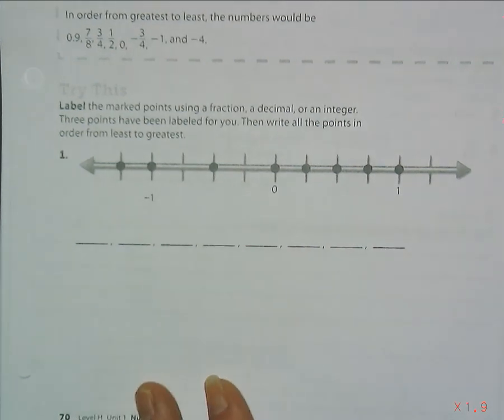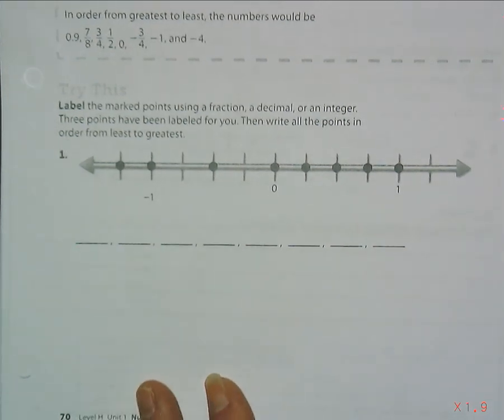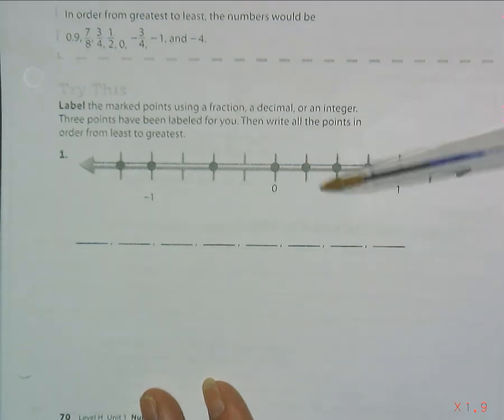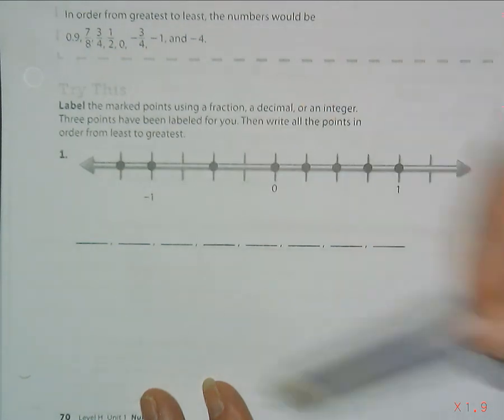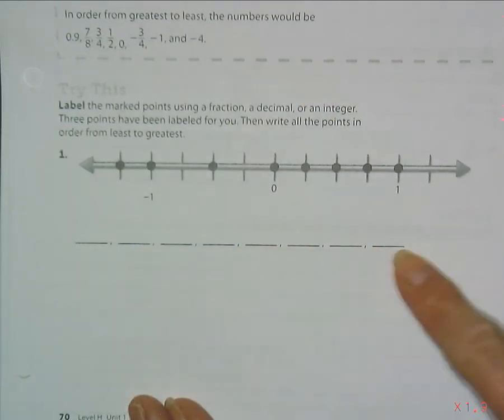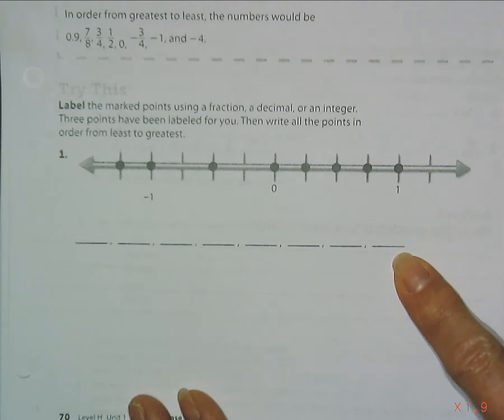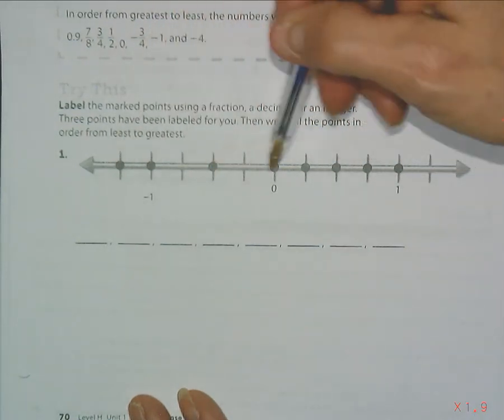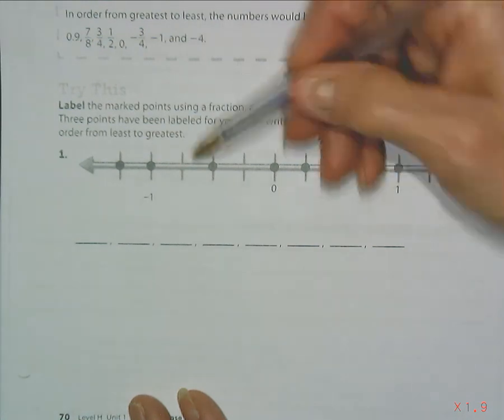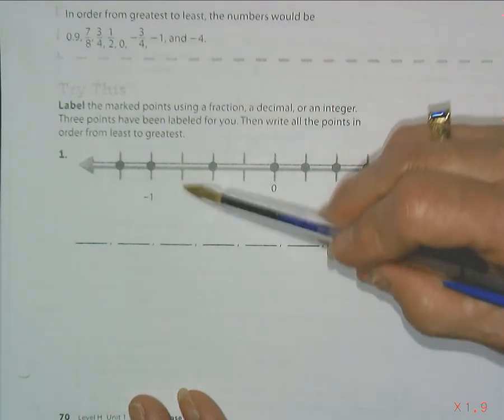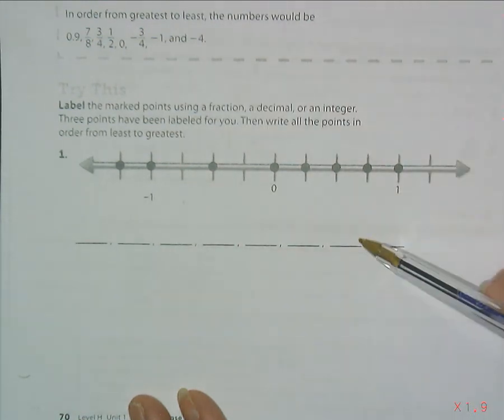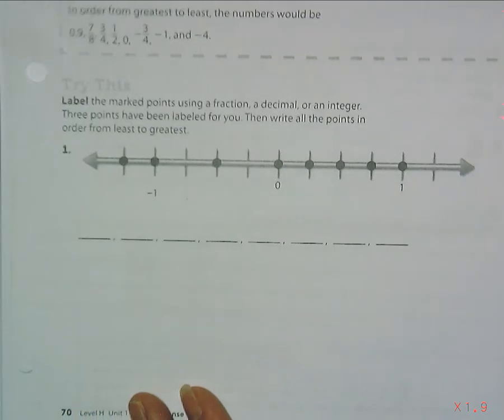So the first thing you're going to do is what we just did on that practice page. You're going to figure out what coordinates you put under each of the notches. But when you're writing the points in order from least to greatest, you're only going to do the points that are drawn. So you won't put whatever this coordinate is in your list because there's no point there. Does that make sense? Feel like you understand it? Any questions on that one?